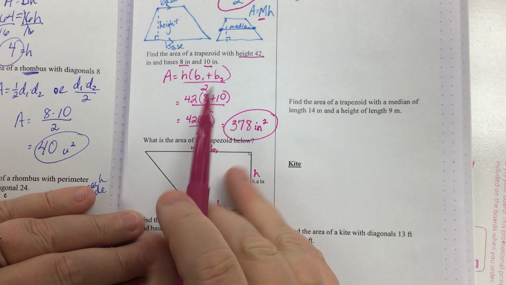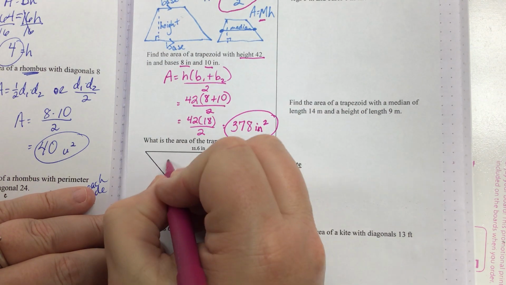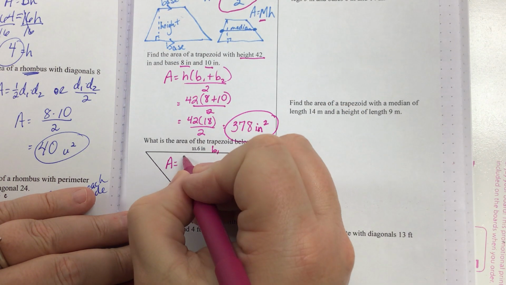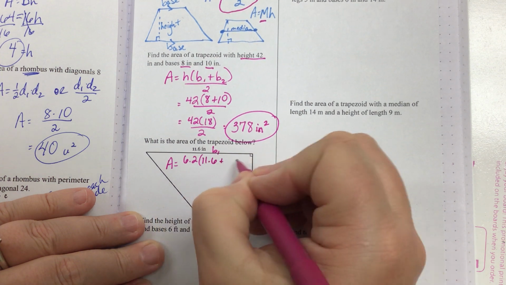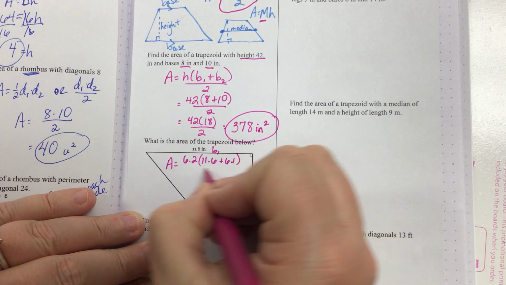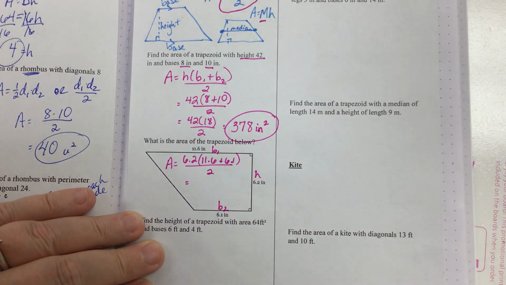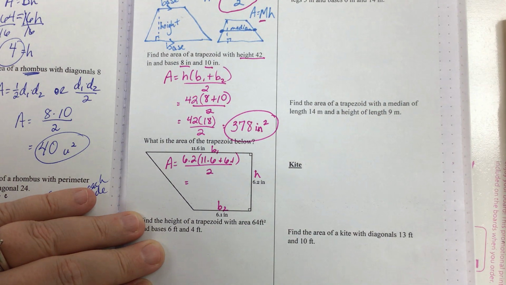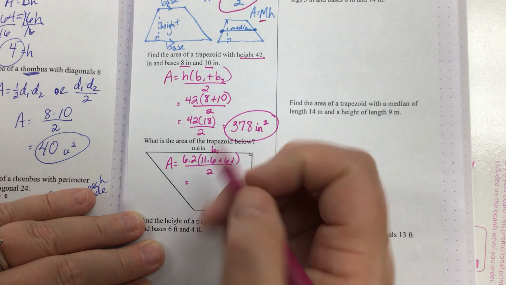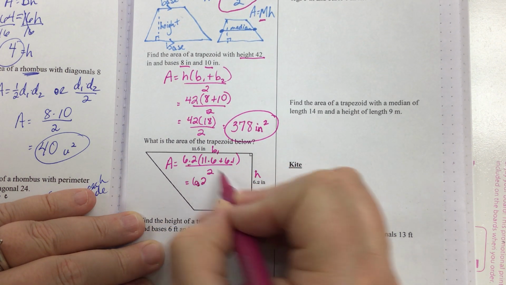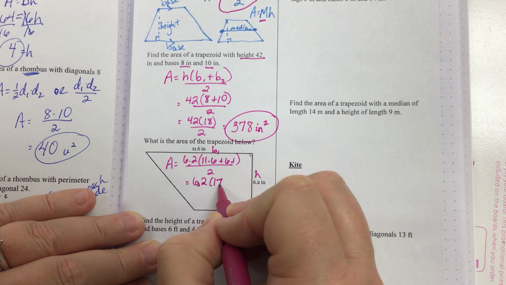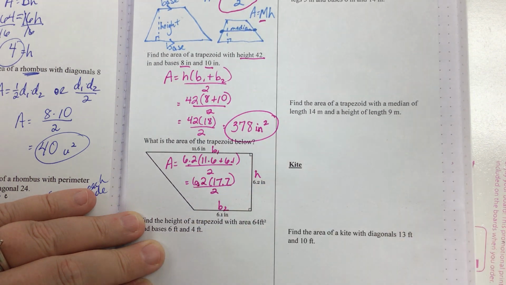If I plug it into this area formula, area equals, my height is 6.2. My bases are 11.6 and 6.1. The first thing I'm going to do is parentheses because of order of operations. So I have 6.2 from here. I'm going to multiply that by 17.7 and then divide by 2.